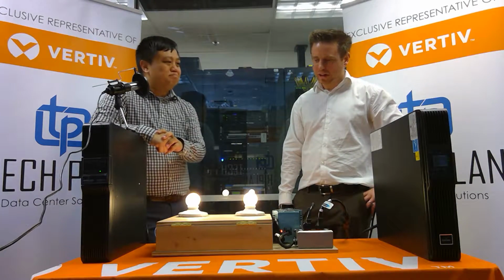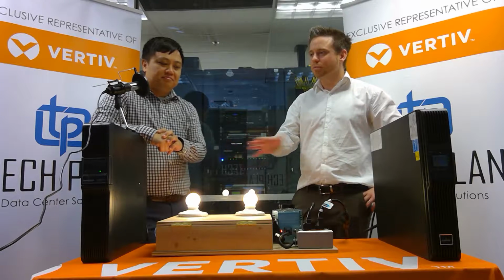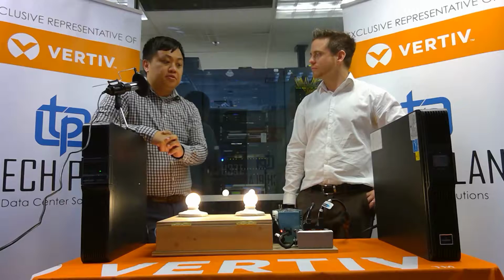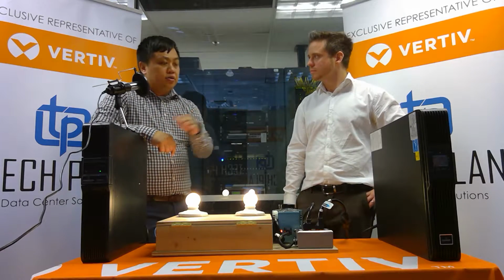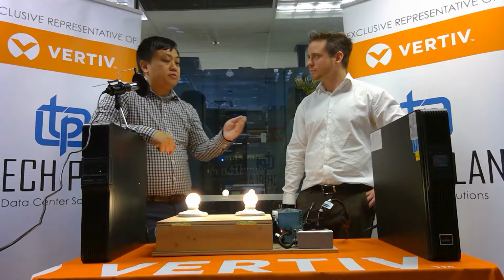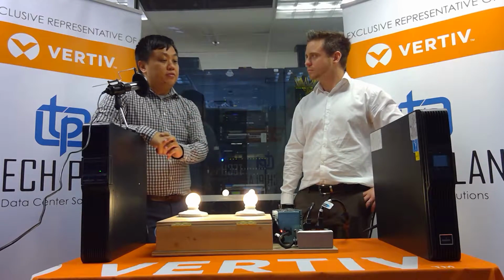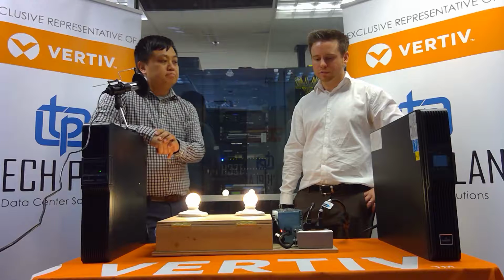Generally speaking, what's the price difference between these two technologies? To go with a full online double conversion, using this as parity, you're going to go to a 40% increase, and there's quite a bit of things that you gain for that 40% increase.